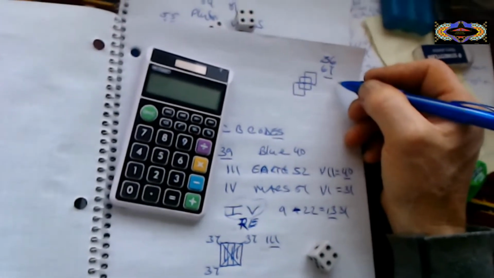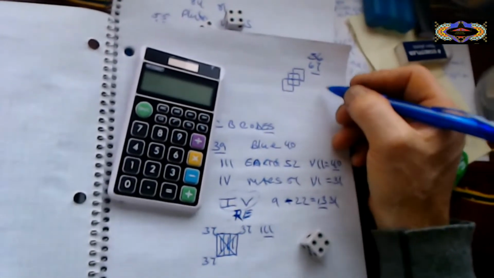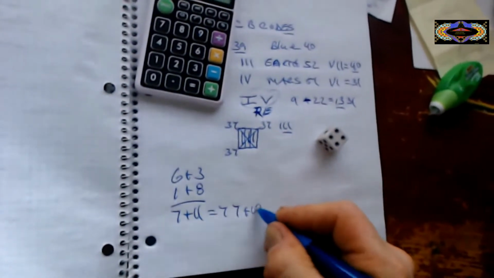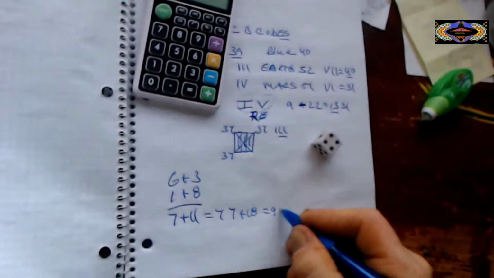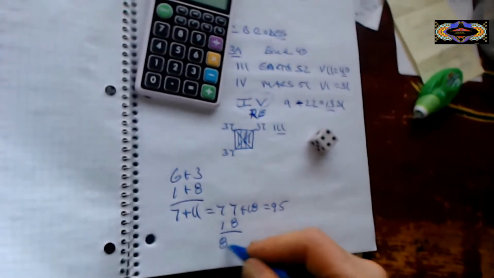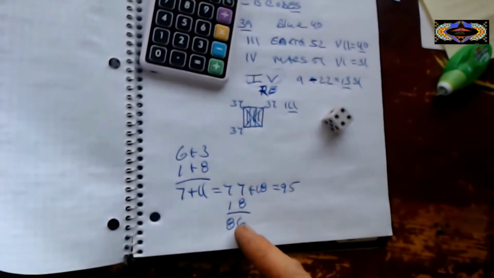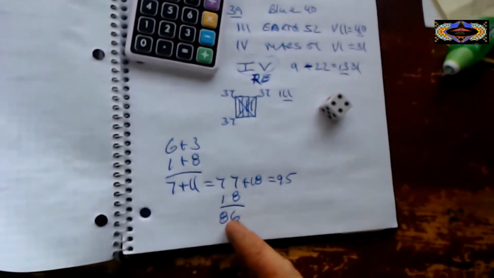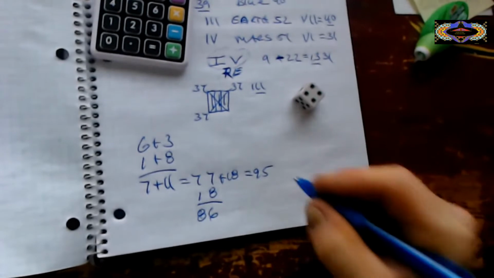How things come together. 7 plus 7 equals 18, equals a total of 95. But if we do it this way, it equals 86, and it equals the gateway, or the separation of DC in Neptune.